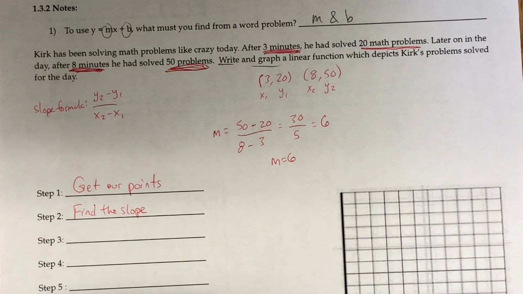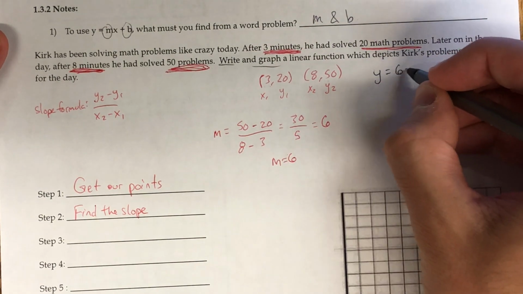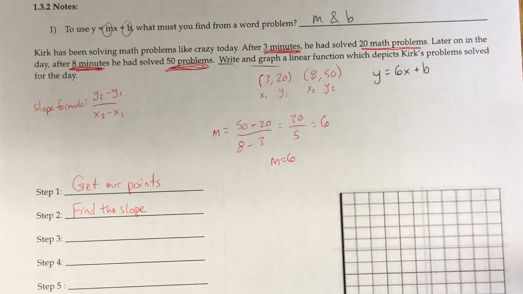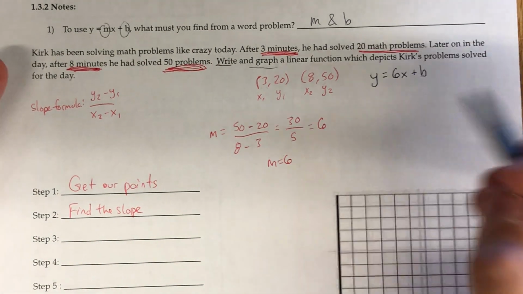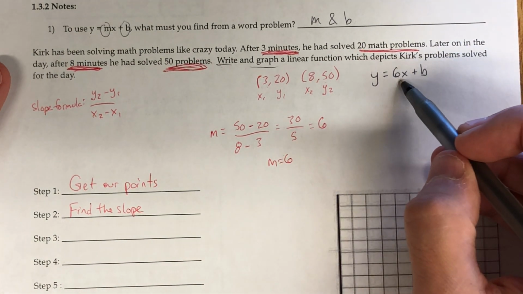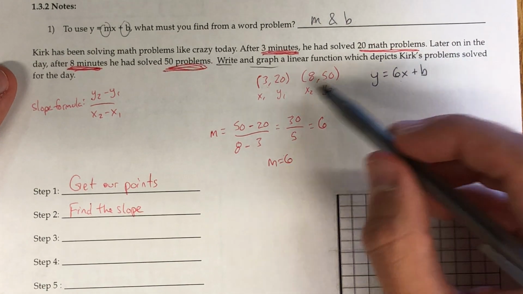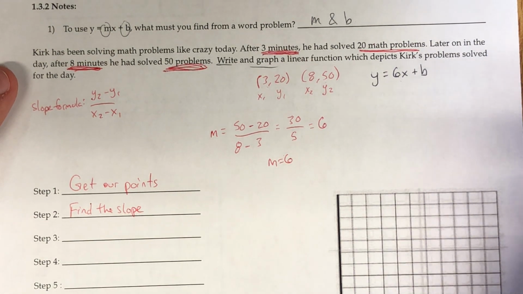So if we're writing this in slope-intercept form, we have y equals mx plus b. So we're still missing that b value. You may recall from 1.2.3 the problem with parallel and perpendicular lines. At this point, all we need to figure out is b, and we can use one of these points to figure out what b is.